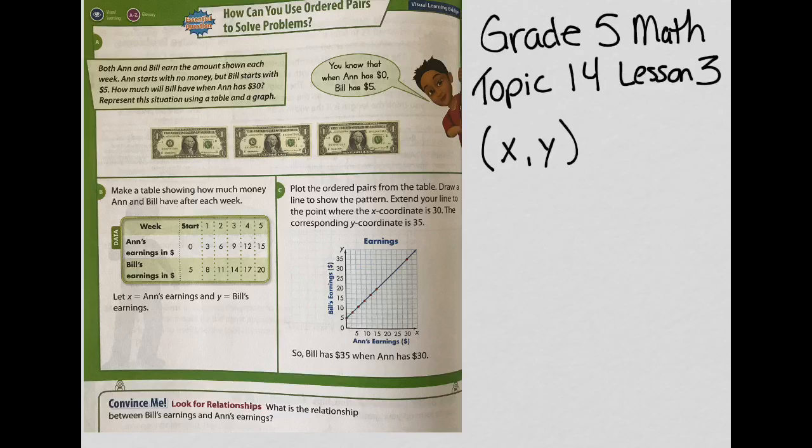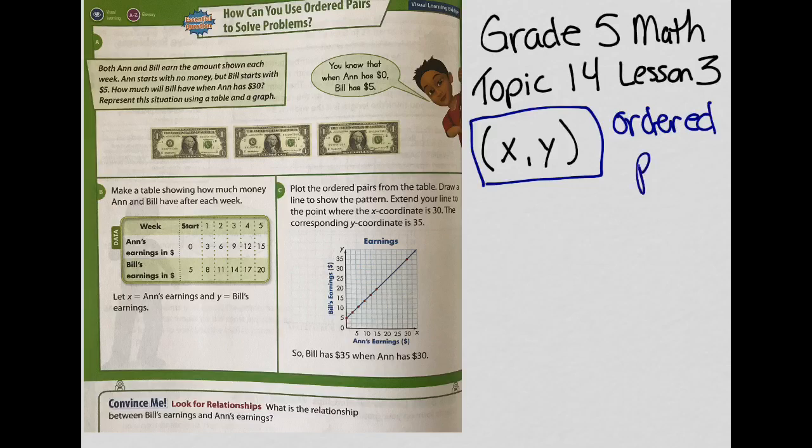Let's recap from our previous two lessons. In Topic 14, Lessons 1 and 2, we looked at plotting coordinate points on our coordinate grid. So this I have written here, x and y in parentheses. We refer to that as an ordered pair. So those are the points.